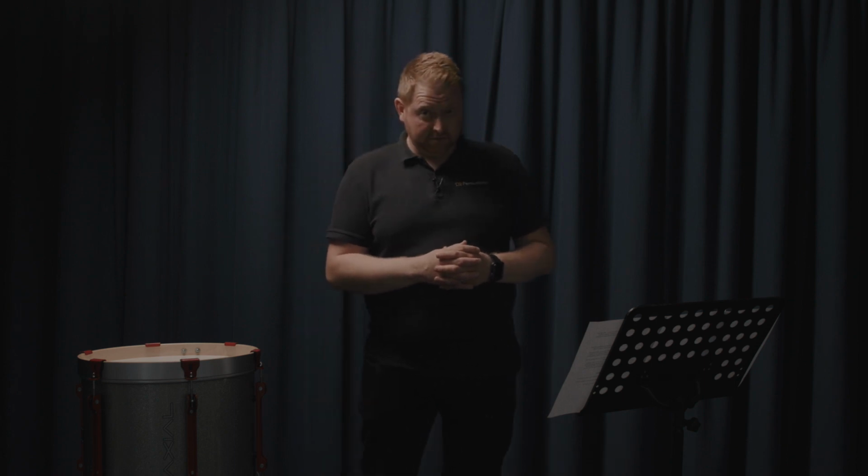The high A is going to sit on a 14-inch tenor drum. Most of the time that's where the high A sits nicely. The high G and the F sharp both sit nicely on a 15-inch. The E sits nicely on a 16-inch. The D and the C sharp on an 18-inch, and the B on a 20-inch.